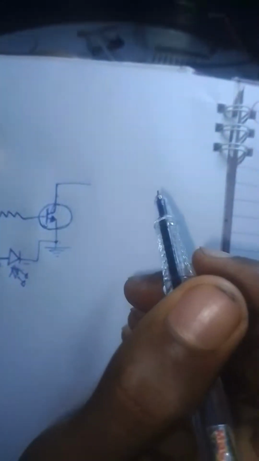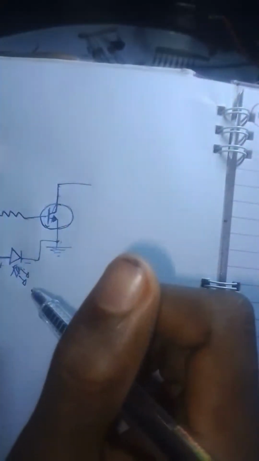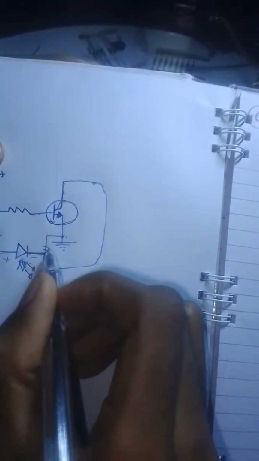Okay, guys, I'm back. The collector side of the transistor. Damn, I made the wrong connection. Sorry, guys. This negative side of the bulb is going to be connected to the collector of the transistor, not the ground. So this connection is being cancelled. Now this is a simple project, and let me say we're using 5 volt positive right here.